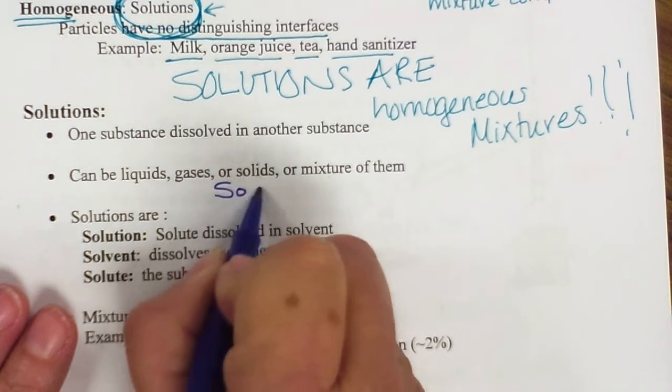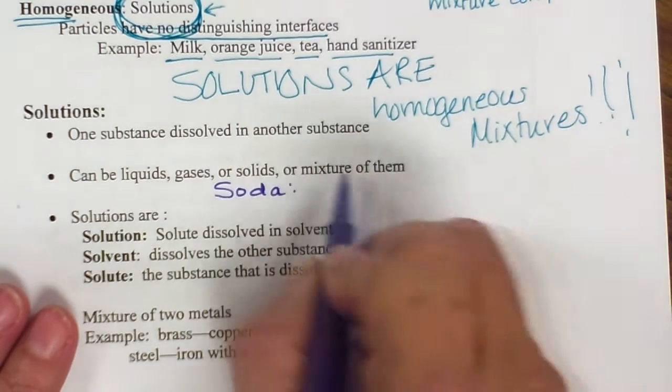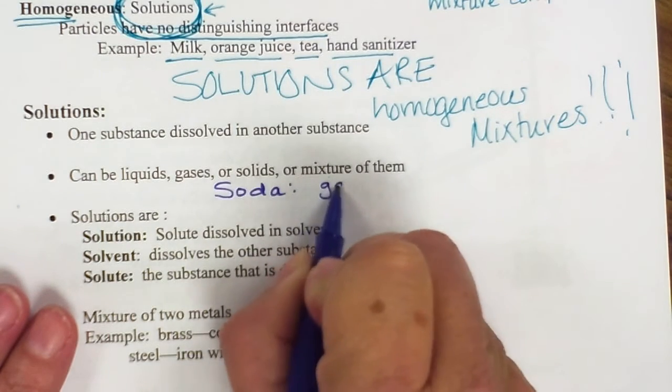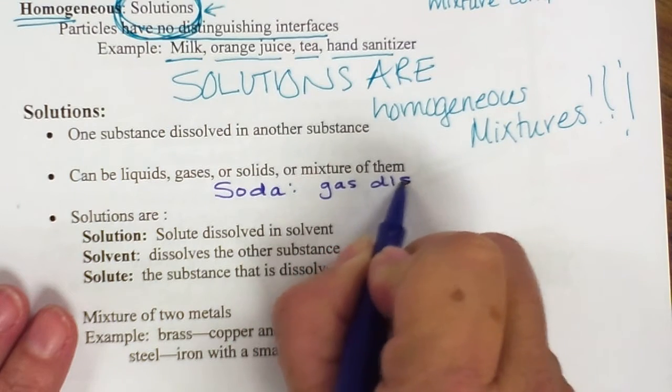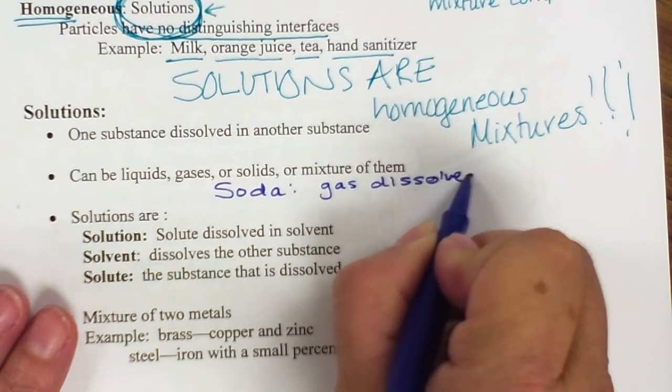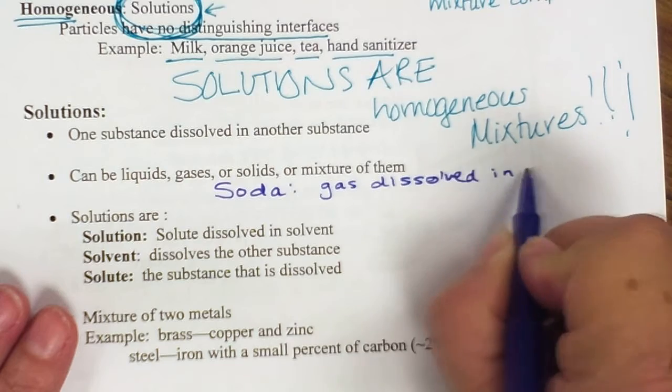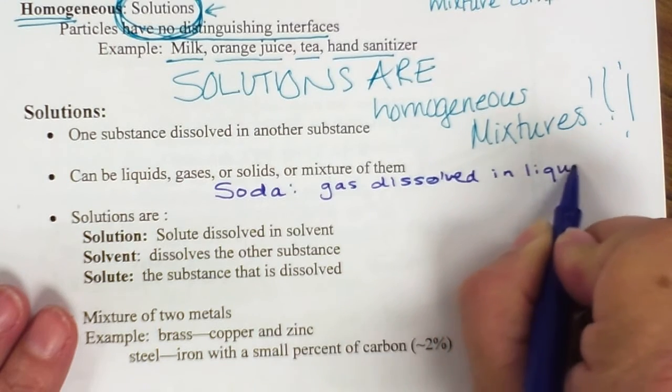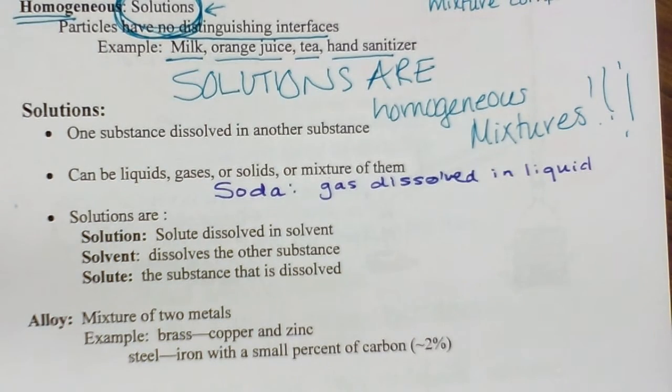An example is a soda, where there is a gas dissolved in a liquid. That would be the carbon dioxide dissolved in the soda. That is an example of a two state of matter solution, a gas dissolved in a liquid.